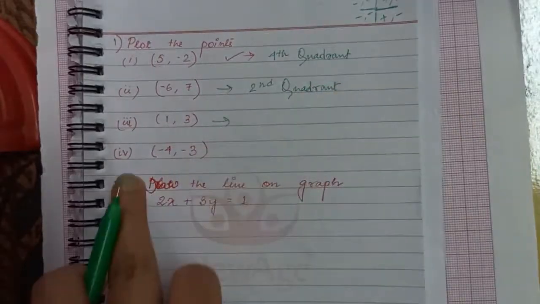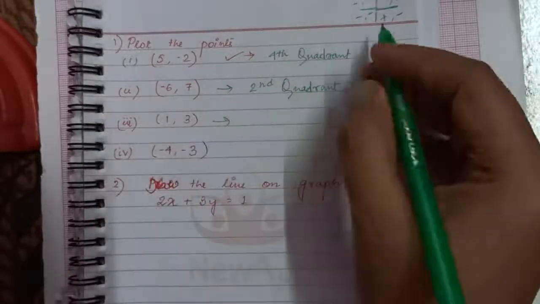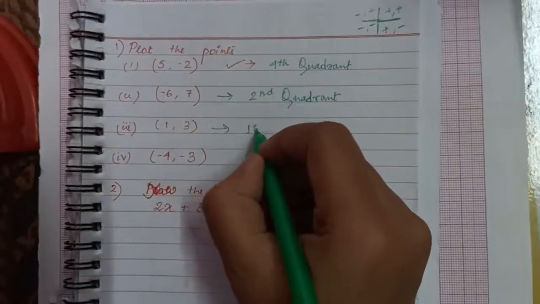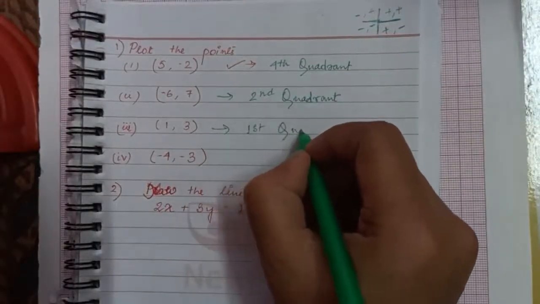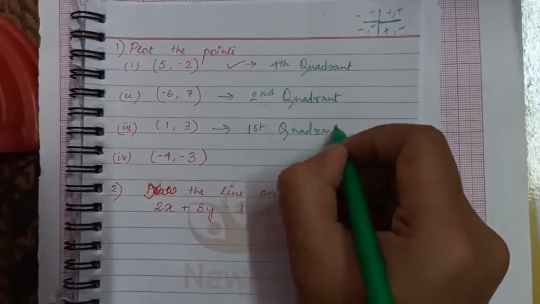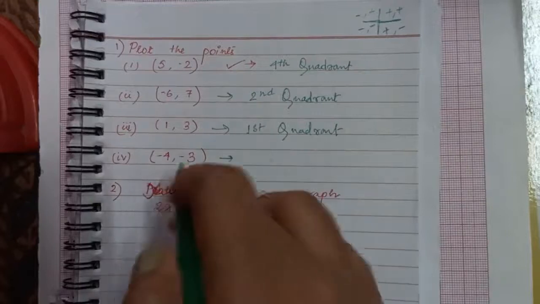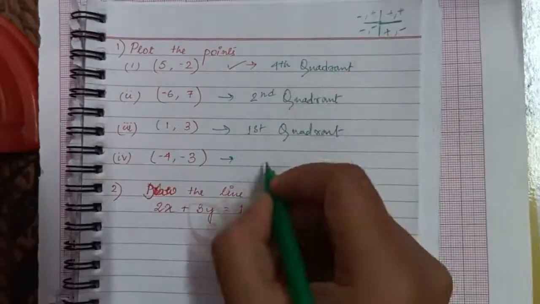Third one, you see, 1 and 3 both are positive, so it will be in the first quadrant. And the fourth one, you see, both are negative, so both negative means in the third quadrant.